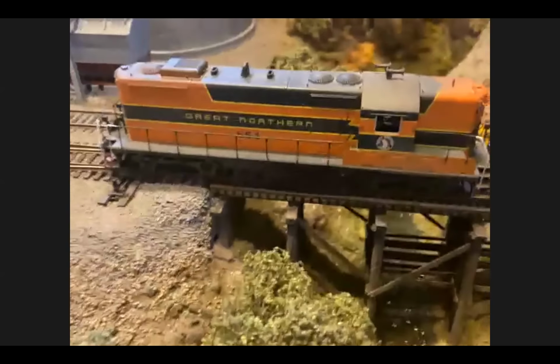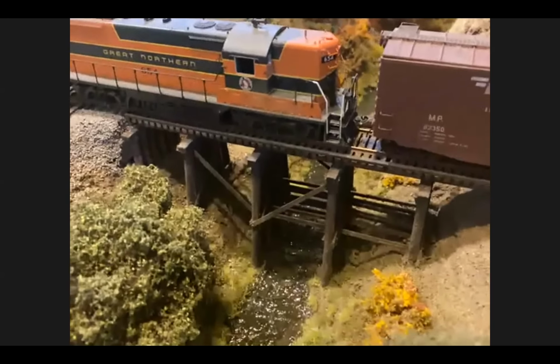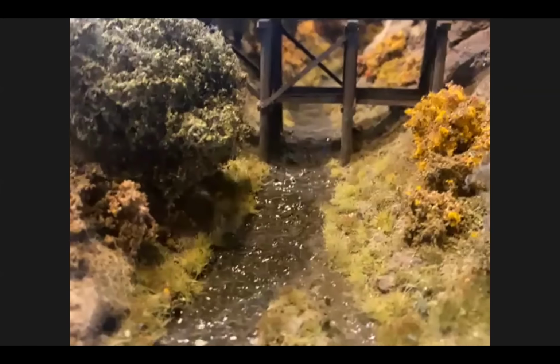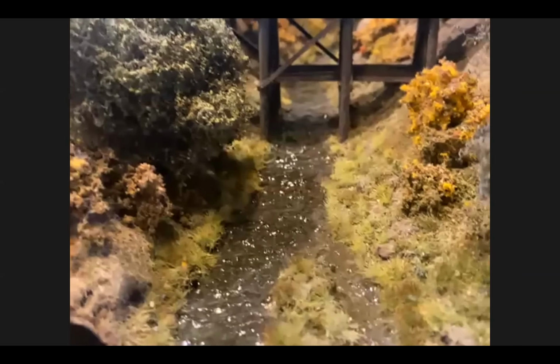The trestle is scratch built based on SP&S standard plans. And then this is the creek. The first time I used that MIG stuff was in this creek here. So that's just gooped on there and then I went back in with those little tufts and kind of filled it all in.